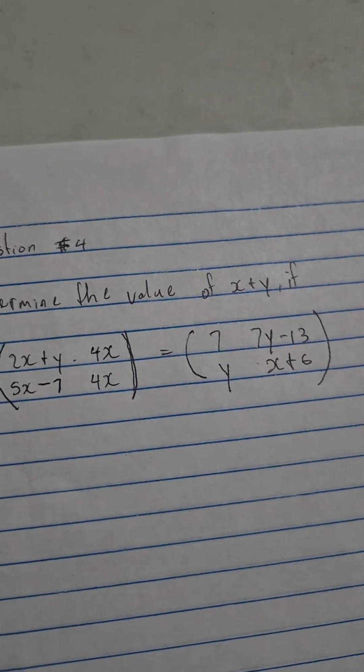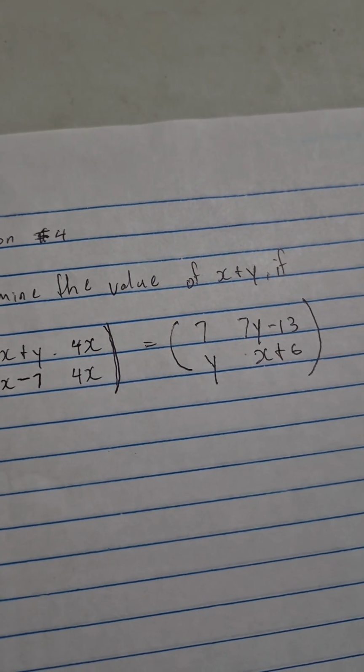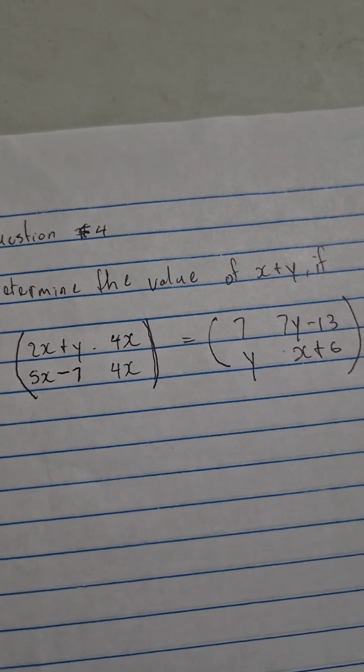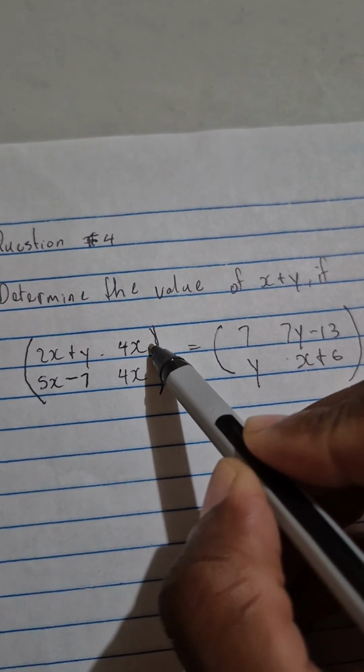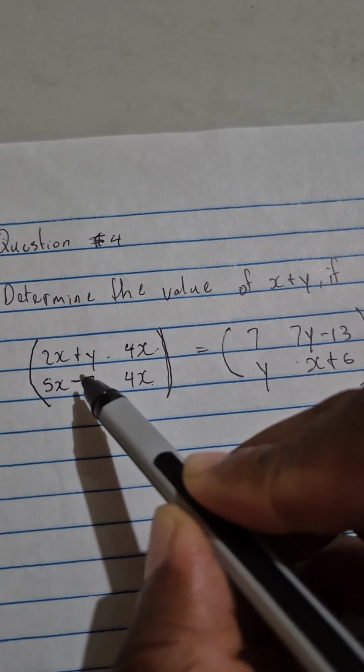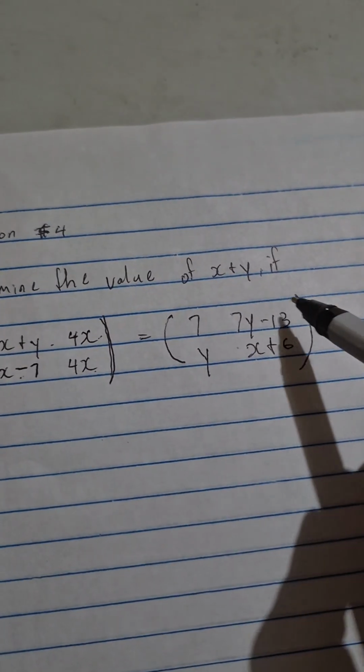So I know some of you are confused if it's a 2 by 3 matrix because of how the numbers are written, but no, it's a 2 by 2 matrix. So we have one element here, one element here, one element here, another element here. So that's 4 elements, 2 by 2, and the same thing for over here.